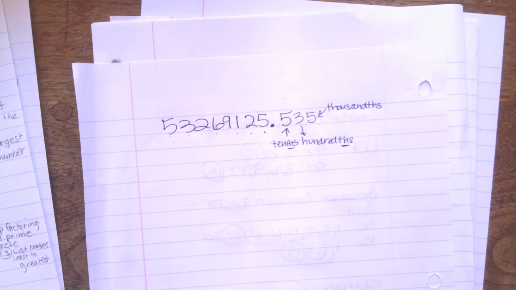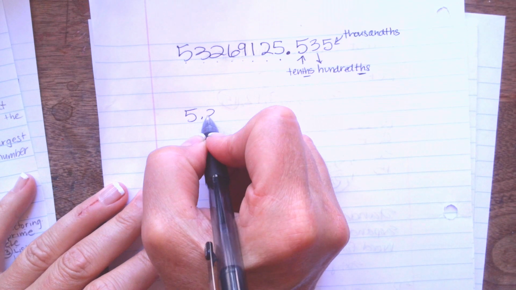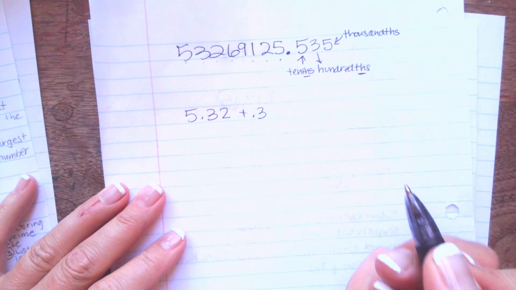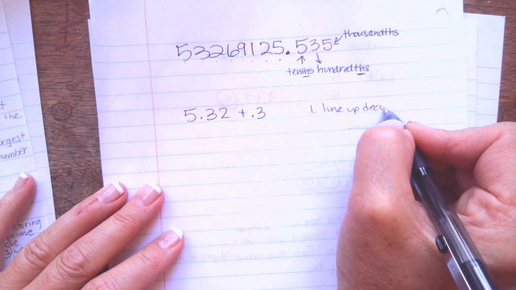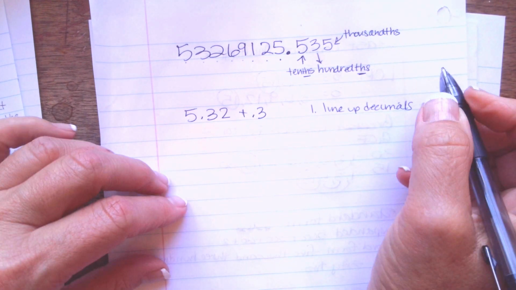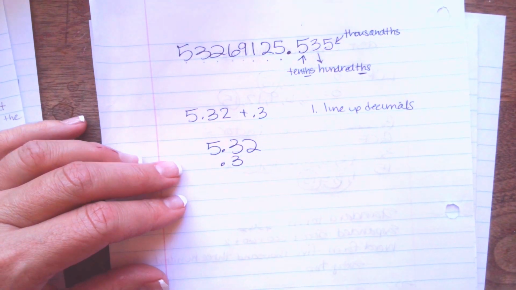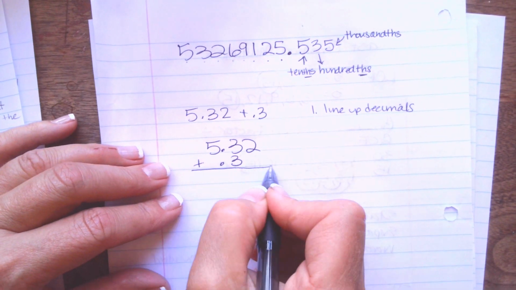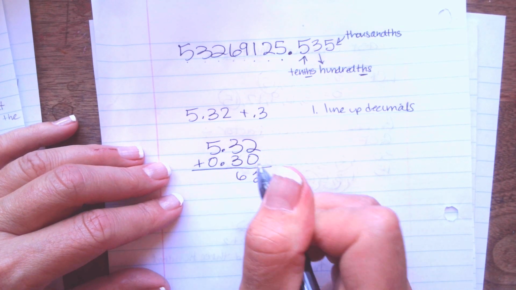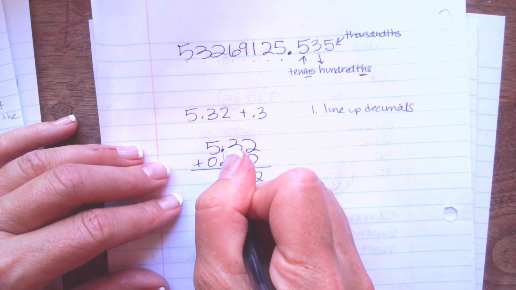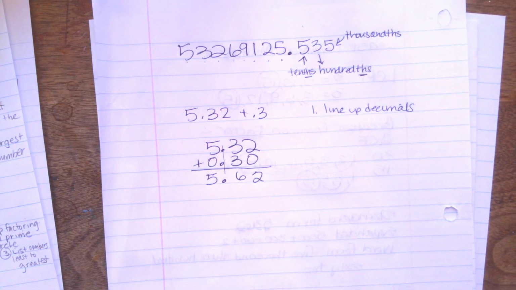Yes. Awesome. Okay, when we're adding decimals, we're going to, number 1, line up the decimals. Not the digits, but the decimals. So this problem is going to look like this. And then that looks kind of weird, right? So I just add zeros, and then I do my adding like normal. And my decimal stays exactly in line. Does that make sense to you?